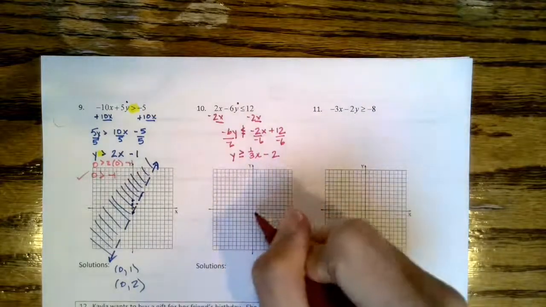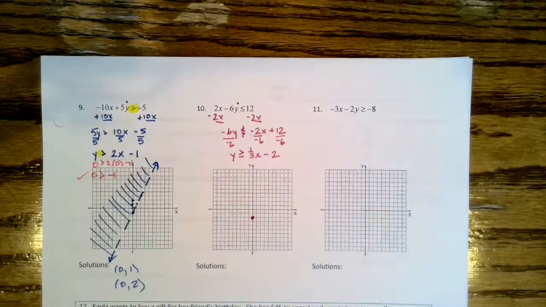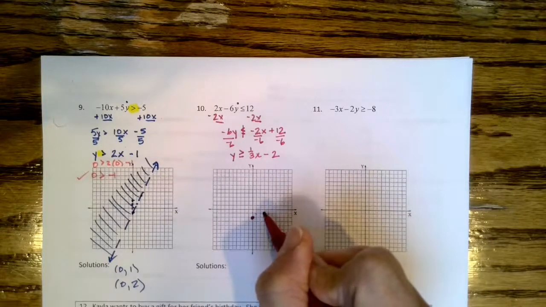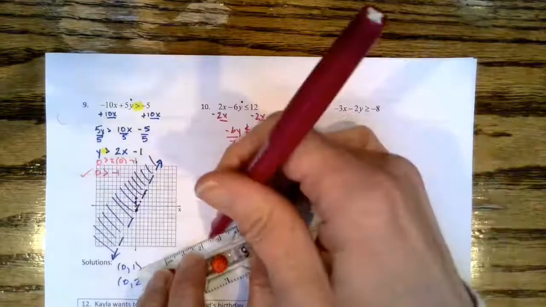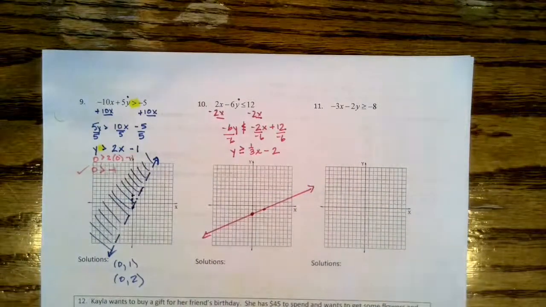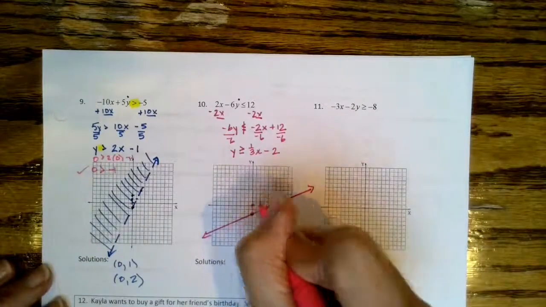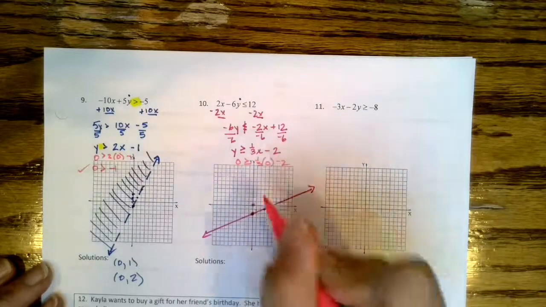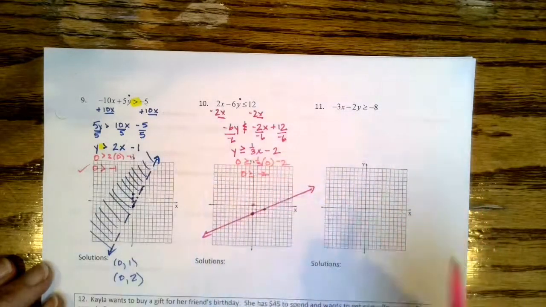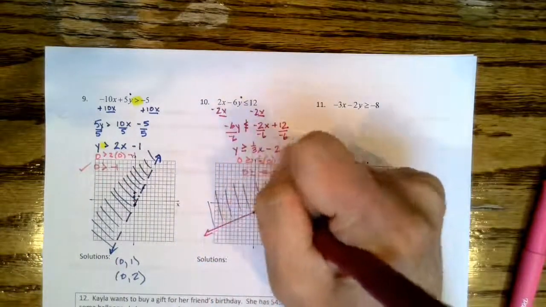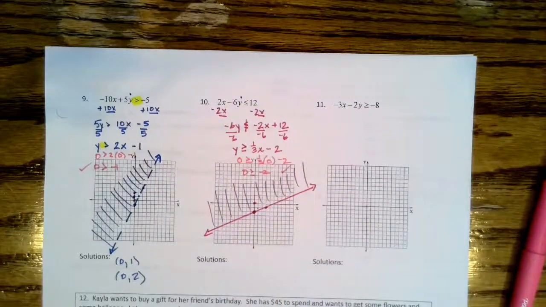So here's my y-intercept. A slope of positive 1/3 is rise 1, run 1, 2, 3. I see a line, so I'm going to draw a line. I'll pick my test point, and I'll say, is 0 greater than or equal to 1/3 times 0 minus 2? Is 0 greater than -2? Yes, it's true, which means I'm going to shade on this side of the line.